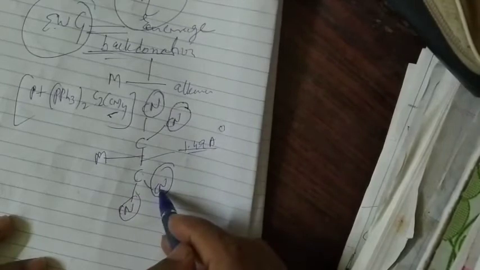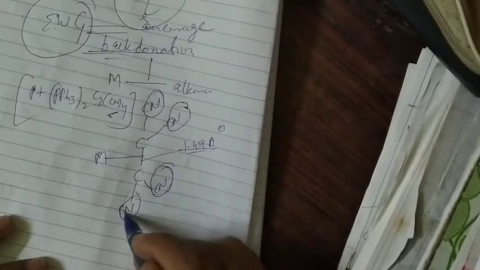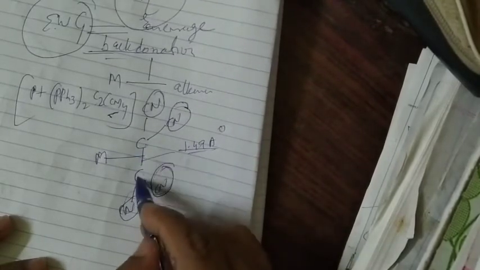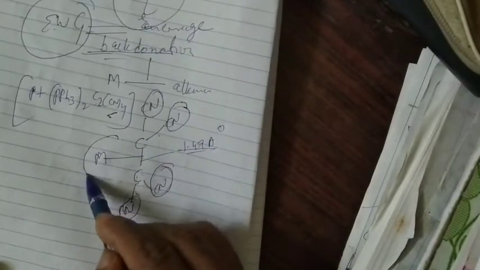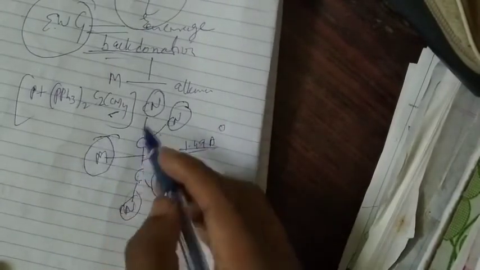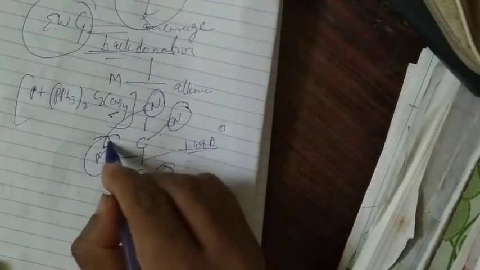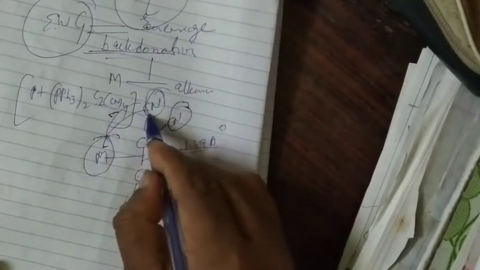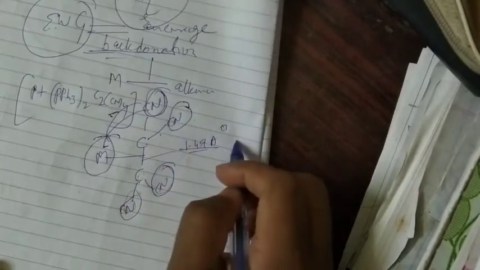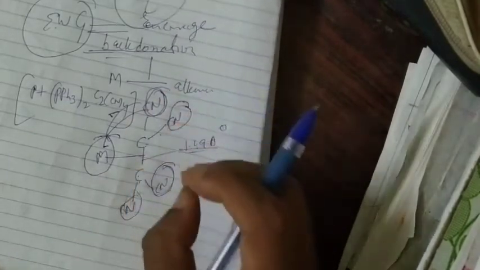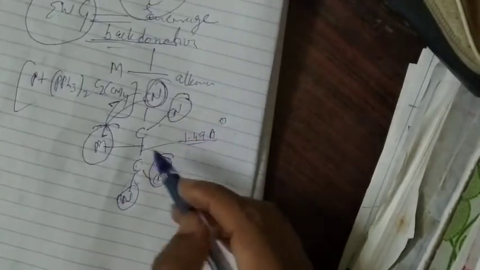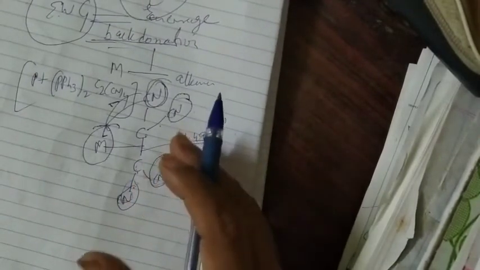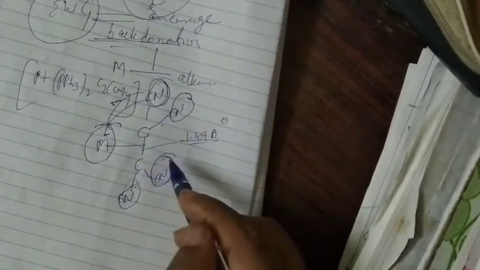Why? Because I have attached electron-withdrawing groups. So the carbon-carbon bond distance becomes still longer, because the bond becomes weaker. Why? Because the back donation becomes very strong. The electron-withdrawing substituents facilitate very good back donation here, and as a result the carbon-carbon bond length increases to about 1.49 angstrom.